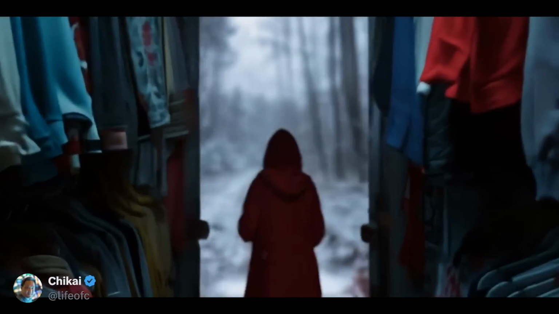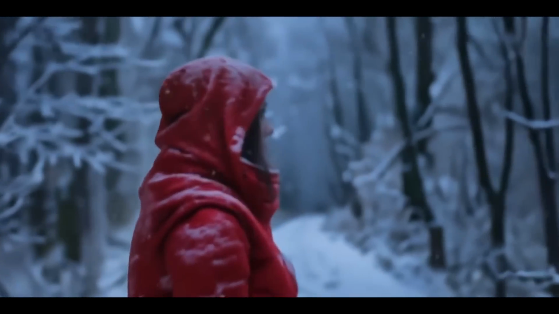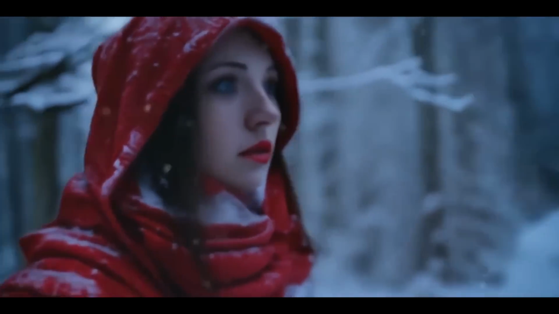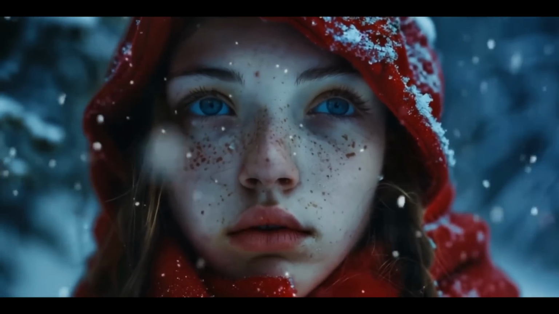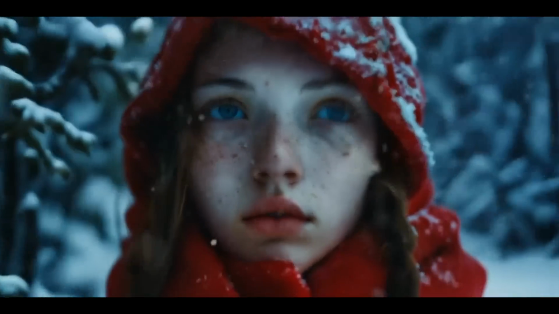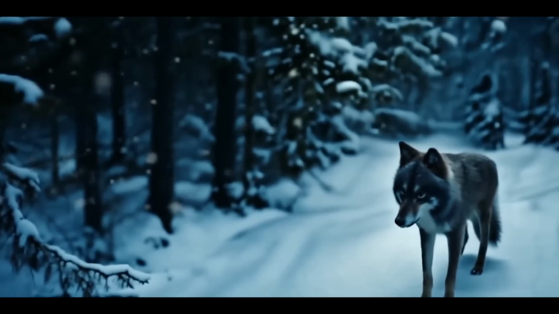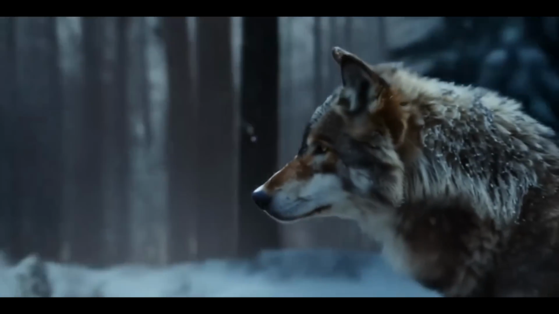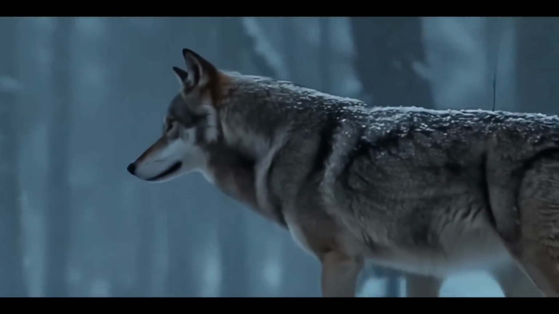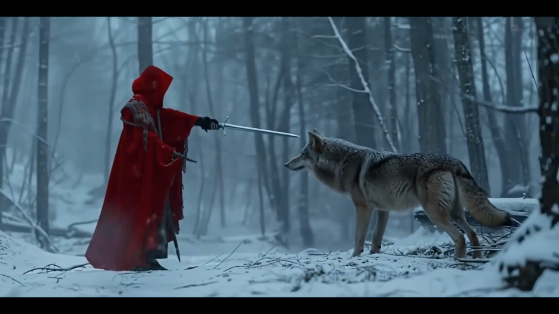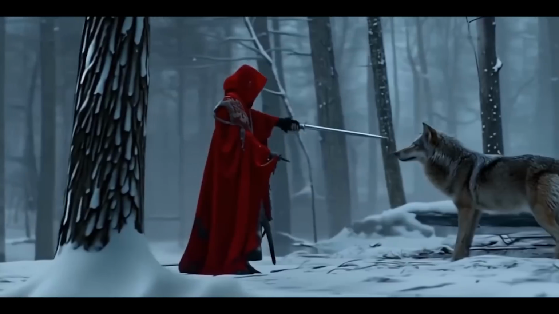This with this girl and the wolf is one of the coolest I've seen using that. It's amazing to keep that all consistent, and there's a ton of possibilities for this.